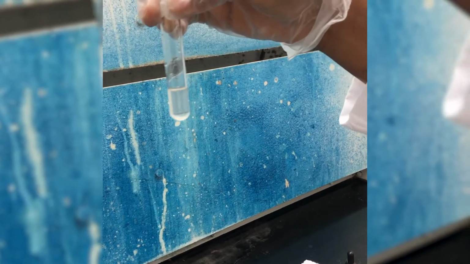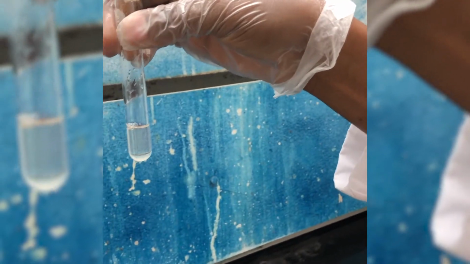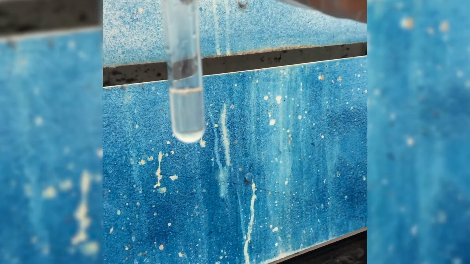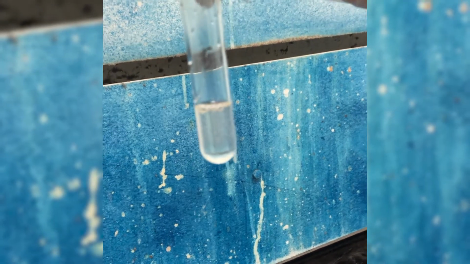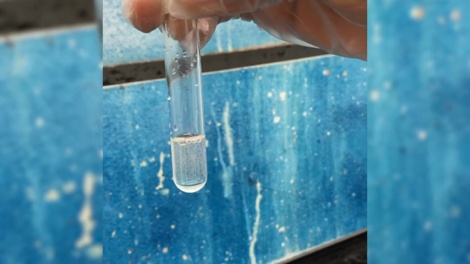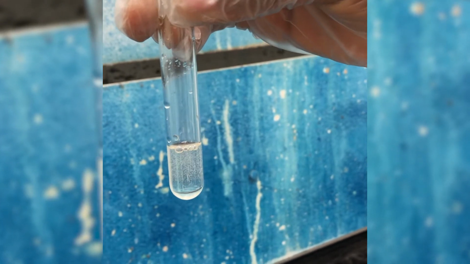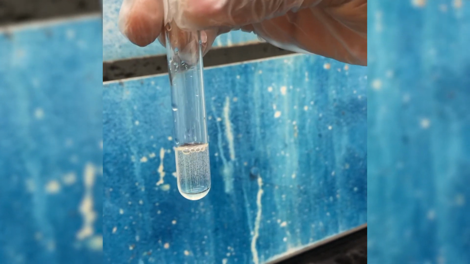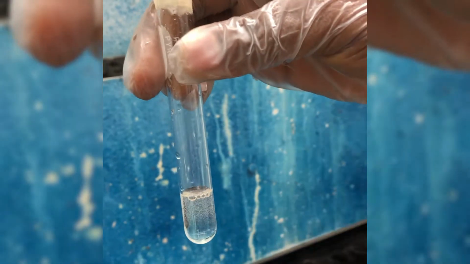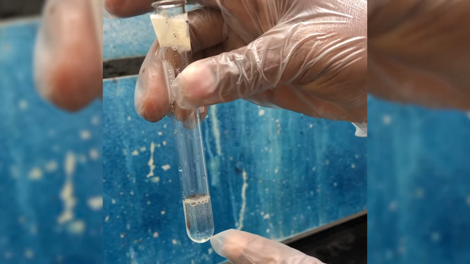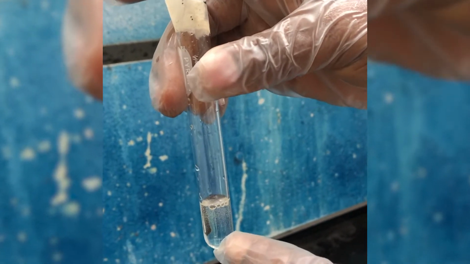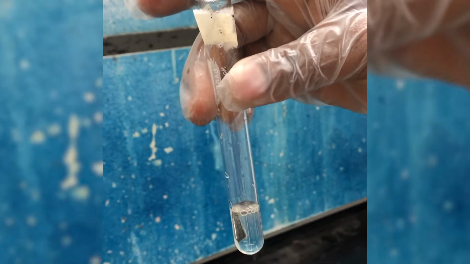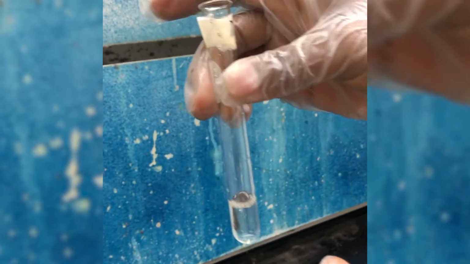You see the bubbles, the cloudiness. Yes, it's there. So this is the reaction of your secondary alcohol with your Lucas reagent, and then it goes away over time. You can see it dissipating at the bottom, and it's going away with time. So this is the reaction of the secondary alcohol.